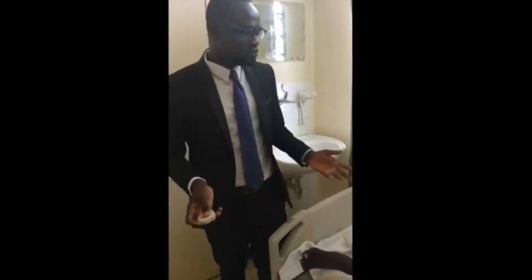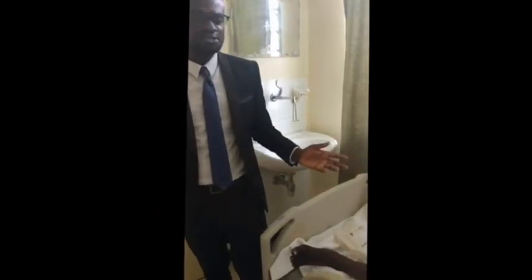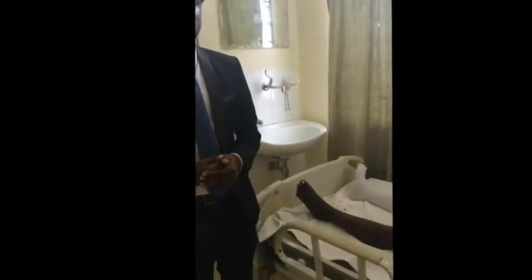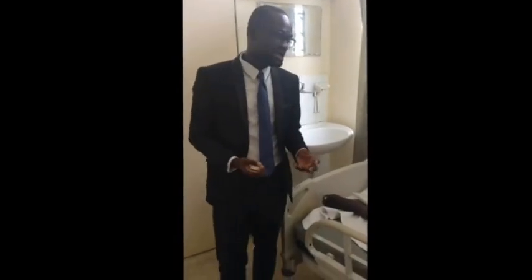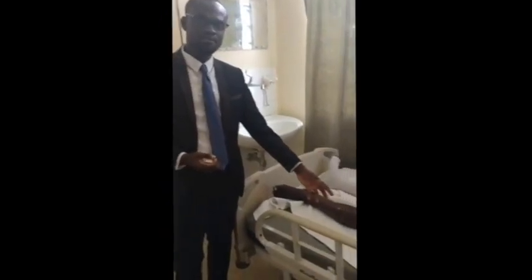So for the procedure, before anti-embolic stockings are applied, you first need to explain the procedure to the patient, which I've already done. The patient has agreed. I've ensured there's enough privacy. Once I have this, I wash my hands, which I've already done. After washing my hands, the next thing I have to do is measure the lower limb.